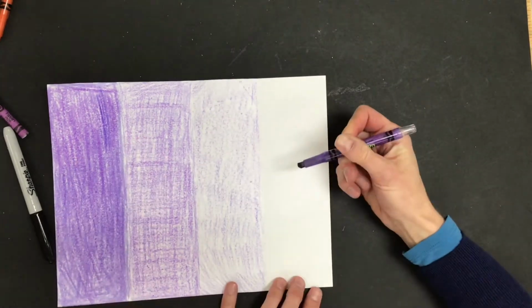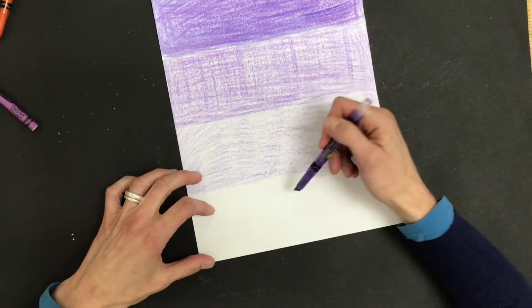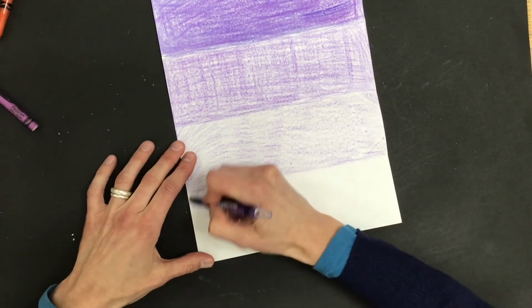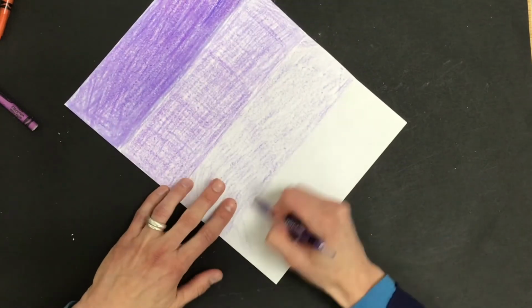The last one is the lightest, so I'm barely pushing at all. This one, I can always make these ones darker if I need to. So what I'm doing is, I'm just barely touching the paper with this crayon.